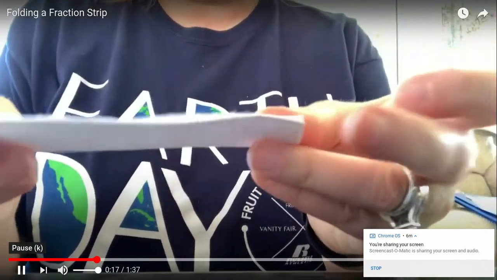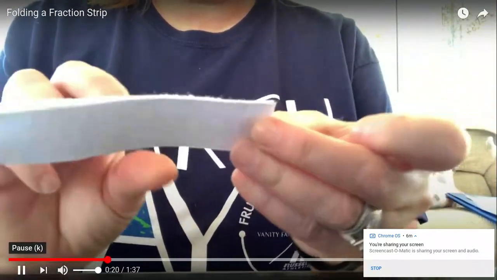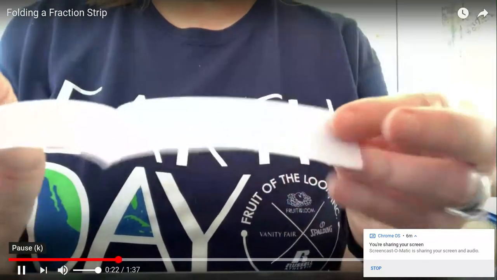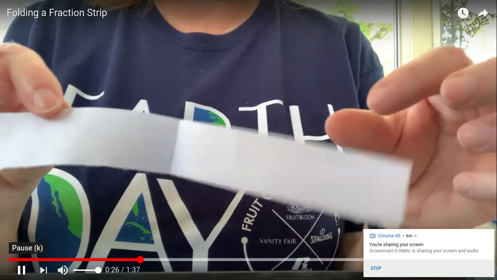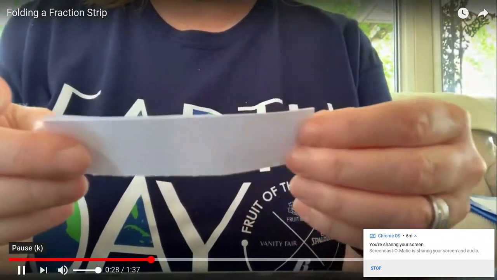Okay, just like this. Now I want you to open it up. How many equal parts do you have? Yes, you have 2 equal parts. Now I want you to fold it back into halves.